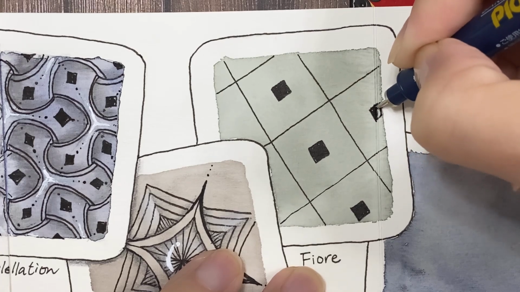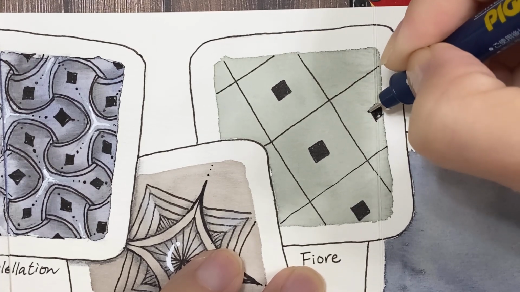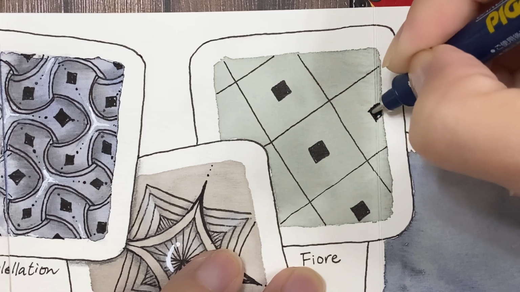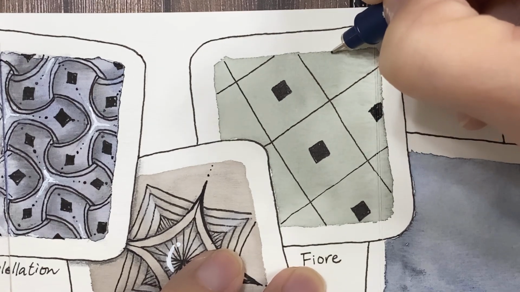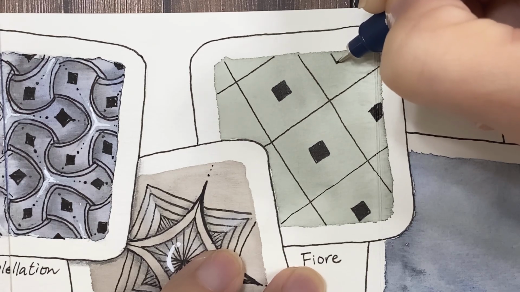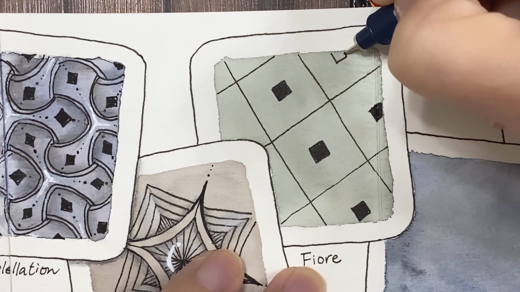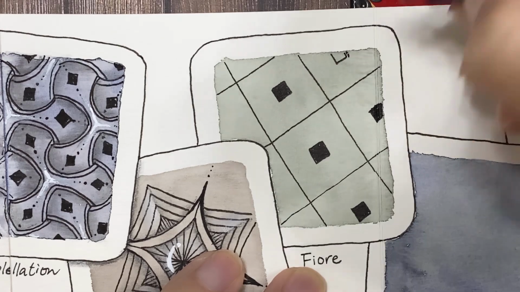Let me double check. I'm looking at the book called the Primer, Volume 1, which is written by the founders of Zentangle, Rick Roberts and Maria Thomas.